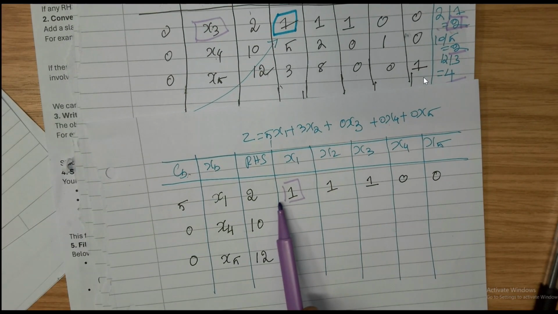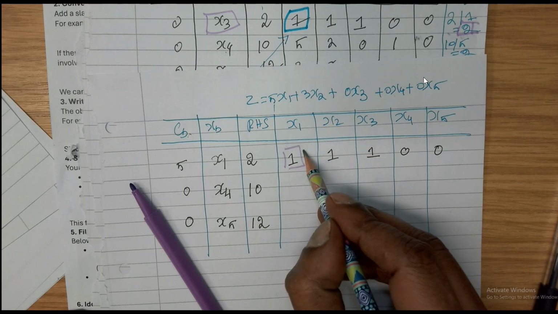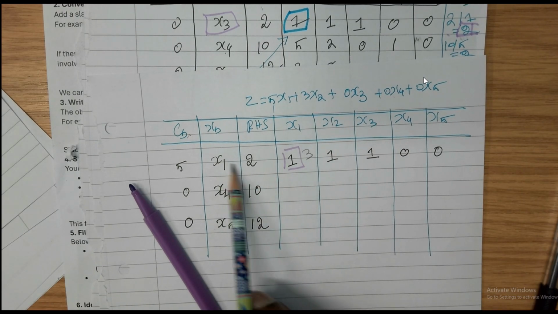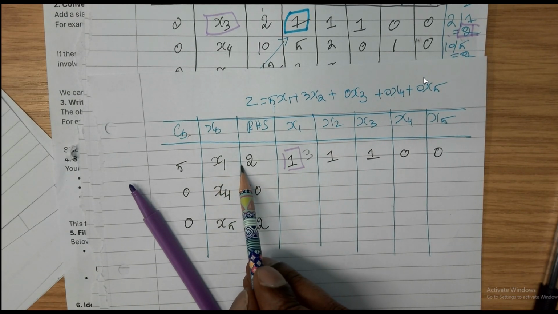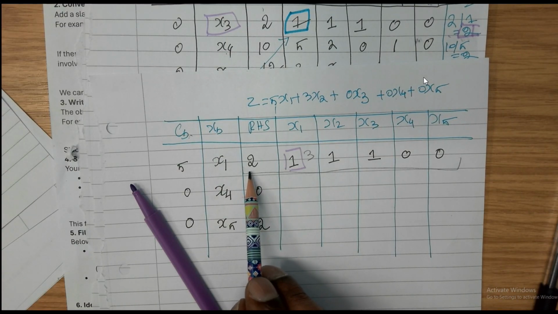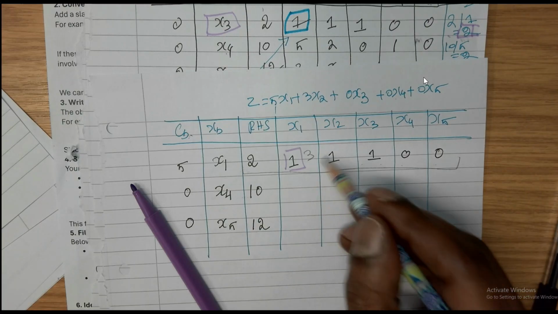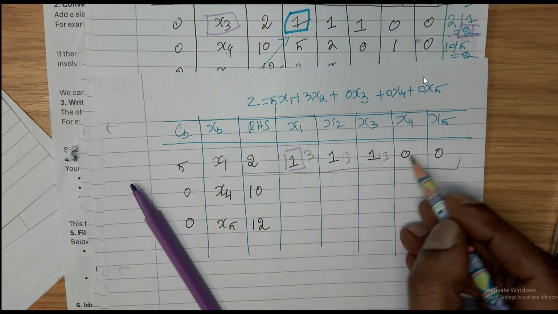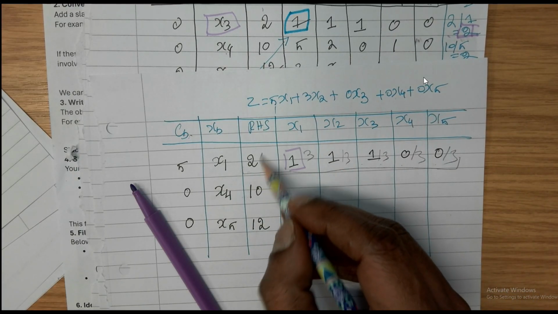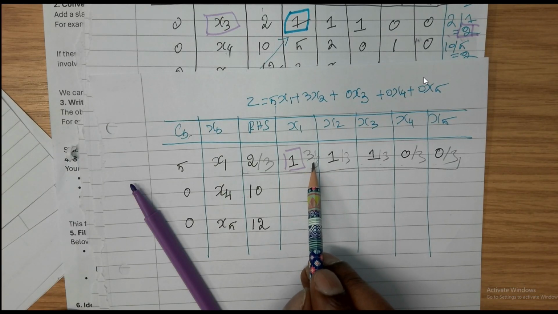So if this value is 3, for example, then we have to normalize everything, including the right hand side, all the elements in this table, by 3. So it will be 1 by 3, 1 by 3, 0 by 3, 0 by 3, and 2 by 3, and 3 by 3. So that makes the pivot element 1.